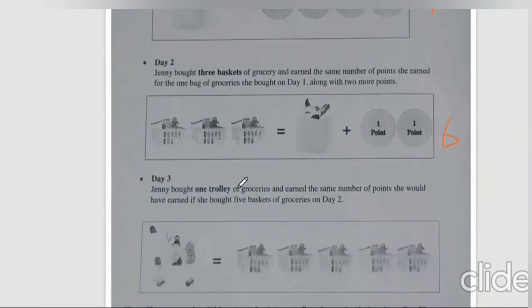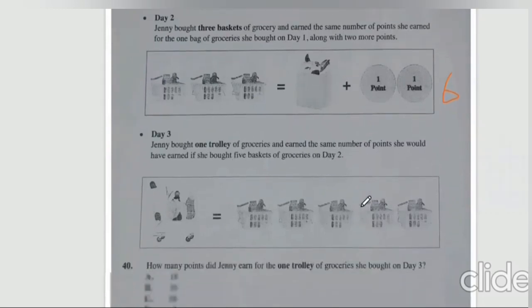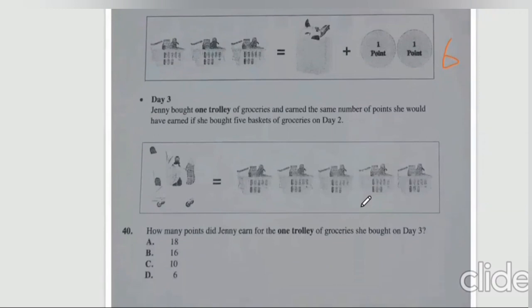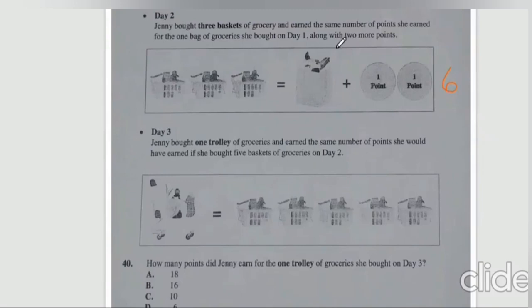On day 3, she bought 1 trolley of groceries and earned the same number of points she would have earned if she bought 5 baskets of groceries on day 2. But still it says, how many points did Jenny earn for 1 trolley of groceries she bought on day 3? In order to know how many points will be allotted for 1 basket, we now have to divide the 6 points by 3 baskets to know how many points will be for 1. So 6 divided by 3 will give us 2. So it means then that each basket would be 2 points.